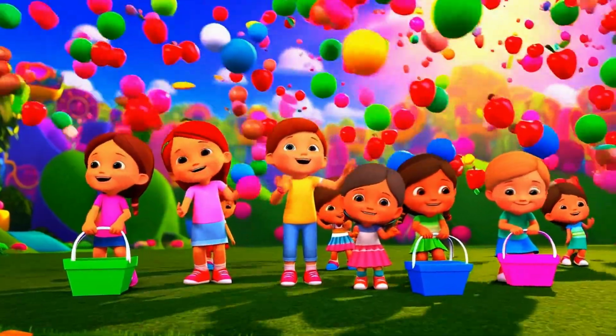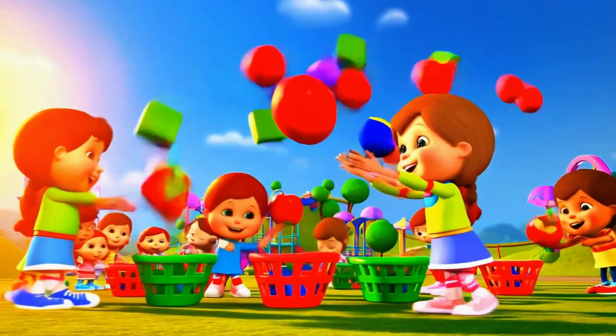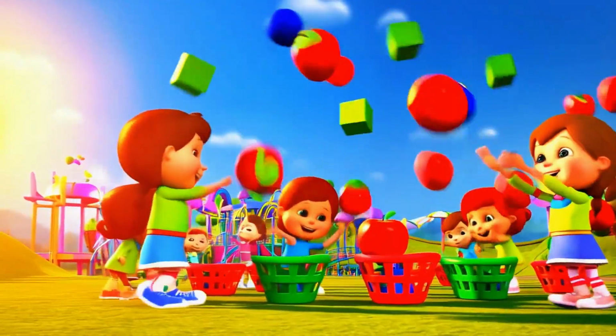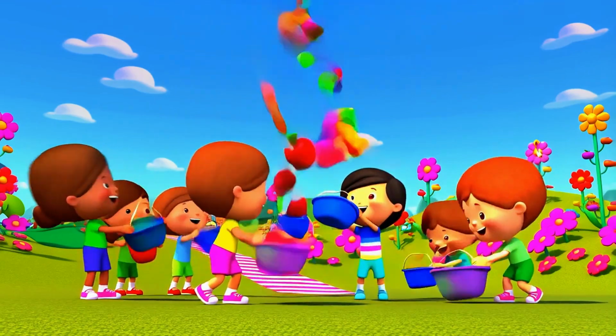Would you put any in your basket if you saw fruit floating? Name those shapes and colors. What color are the baskets? What color are the flowers? How many apple balloons and colors do you see?